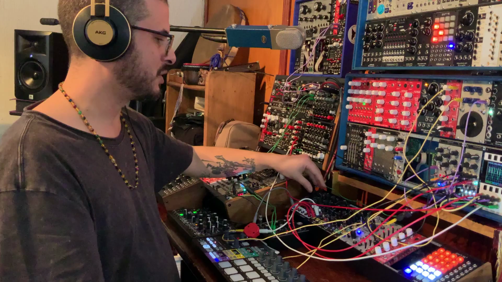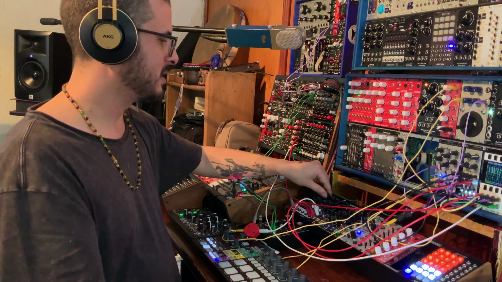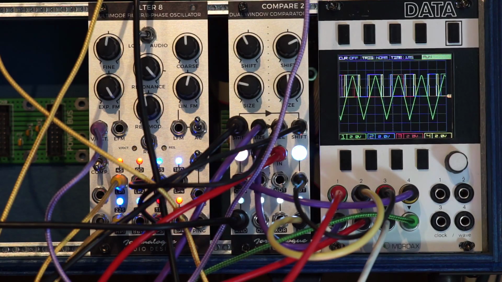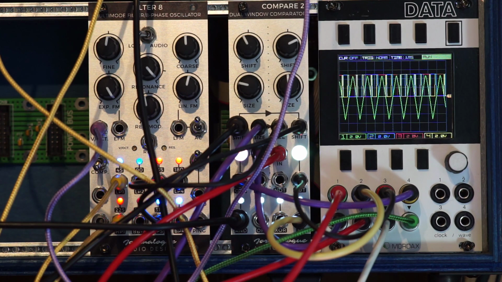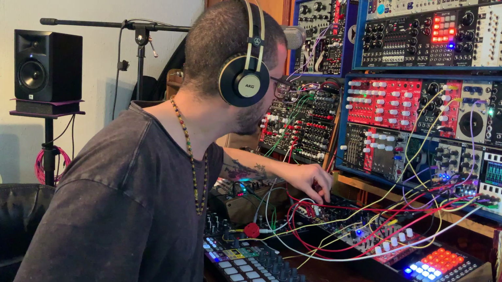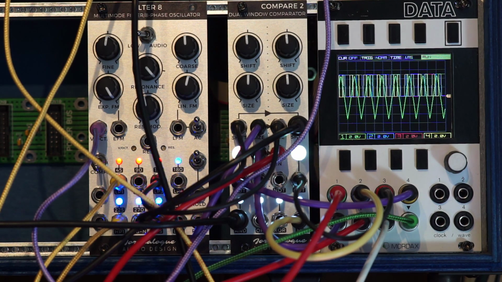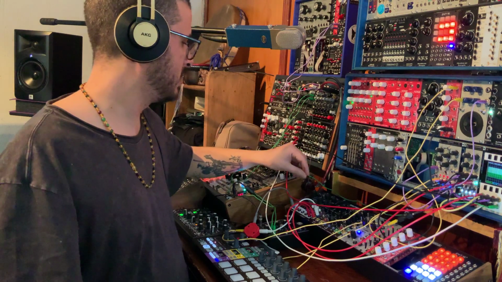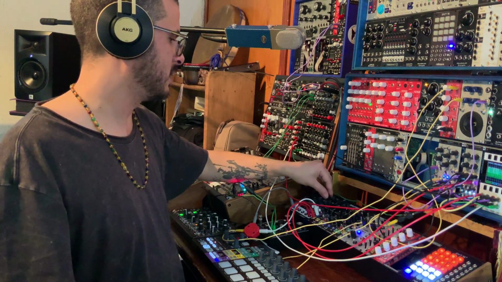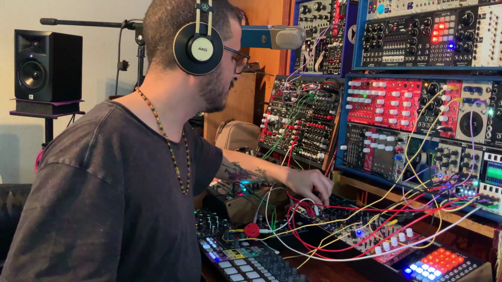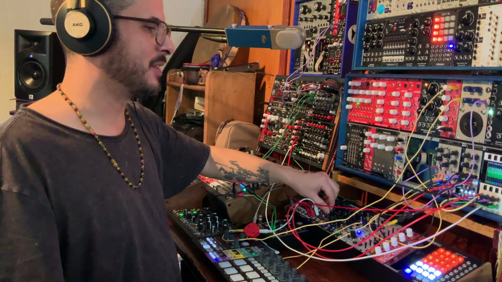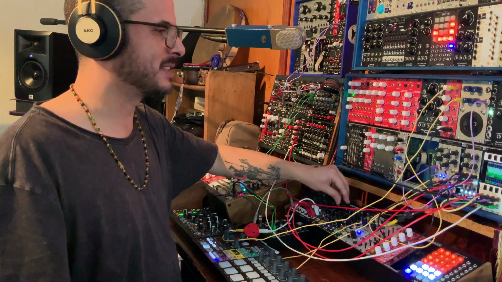As I change the relationship between the two oscillators, that's also going to change the way the logic outputs respond. So I've turned on some LFOs on the oscillators now. And now we're just going crazy here. This is just madness.